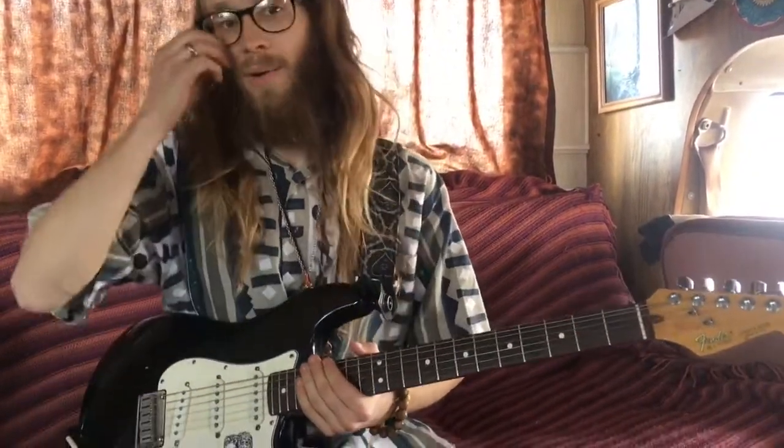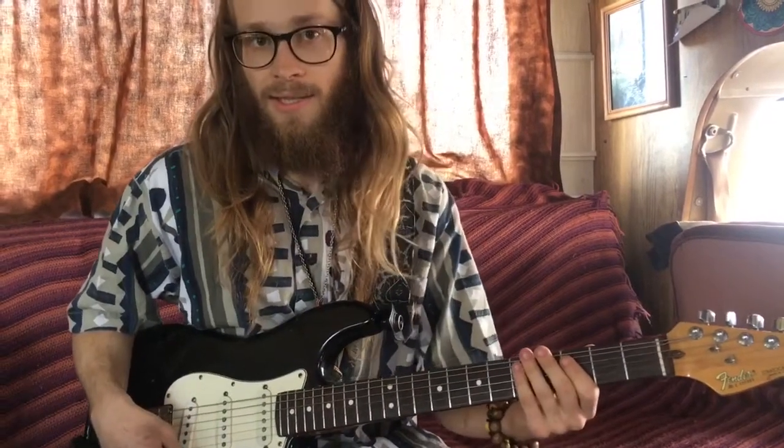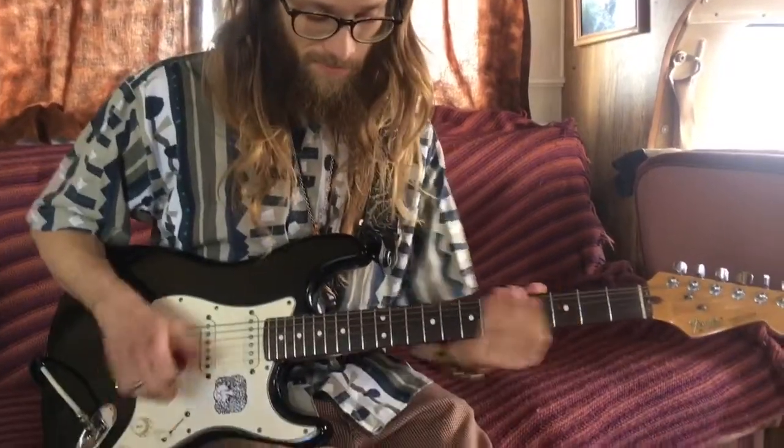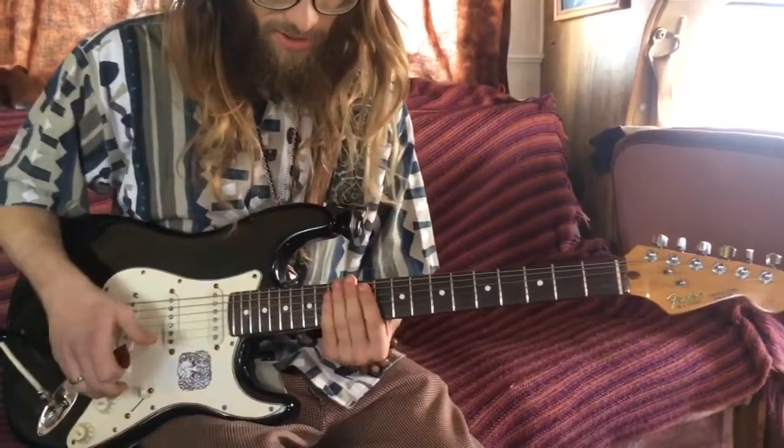Alright, so we'll be starting in the key of E minor on a 12th fret position. The first scale we're going to be looking at is the E minor pentatonic scale. Let's just begin. It's going to start on the 12th fret of the E string.